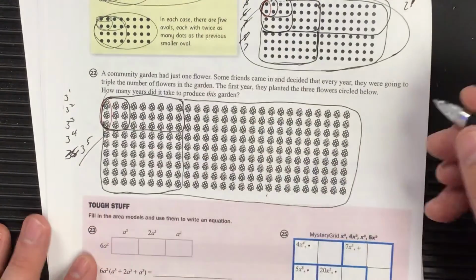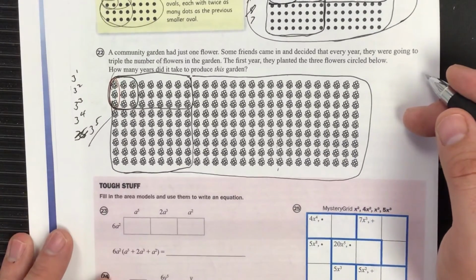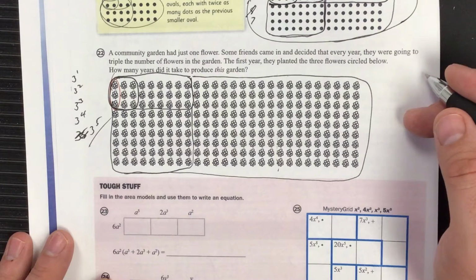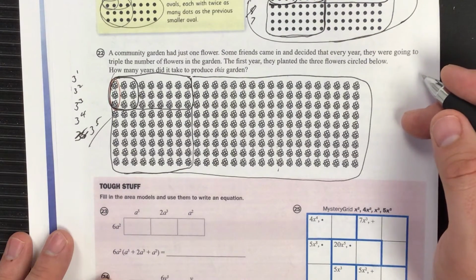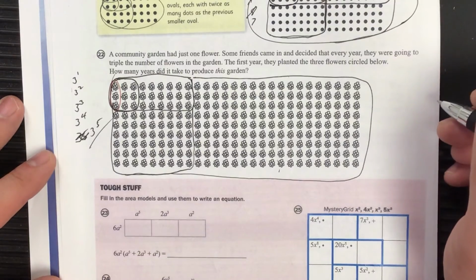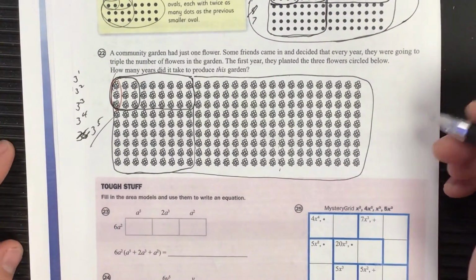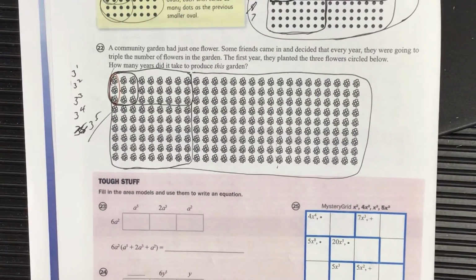So how many years? A lot of years. 3 to the 5th power. 9 to 5, 9 to 6. How many years? A lot of years. Unlimited.